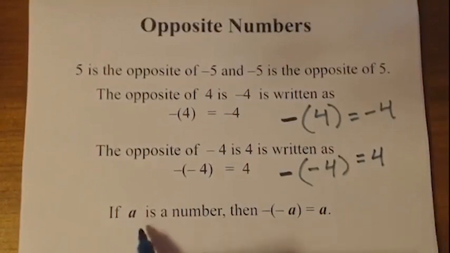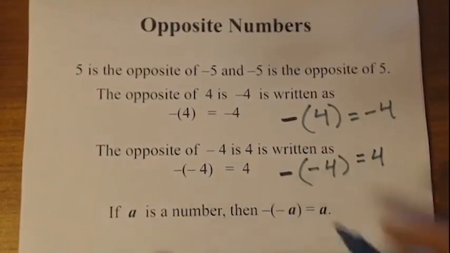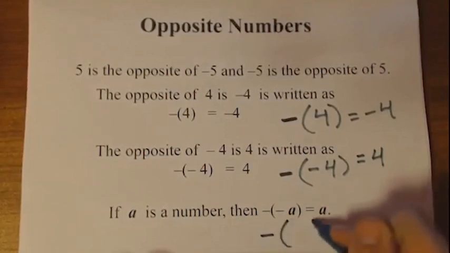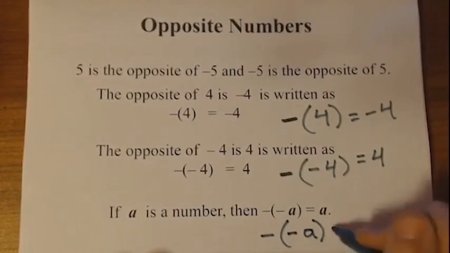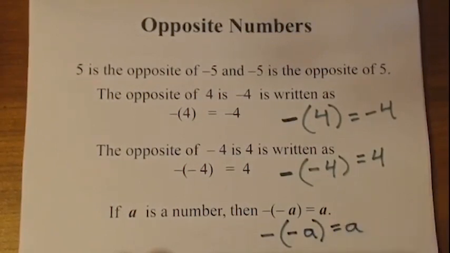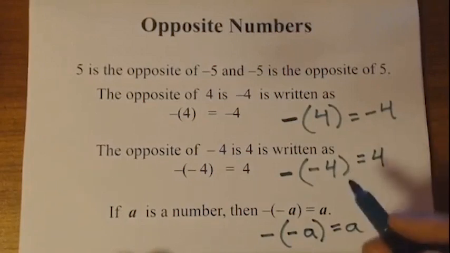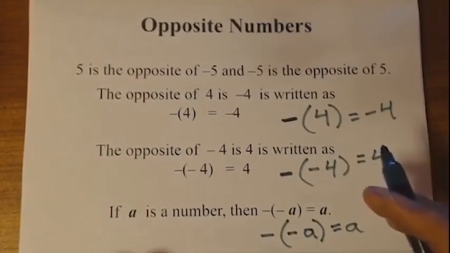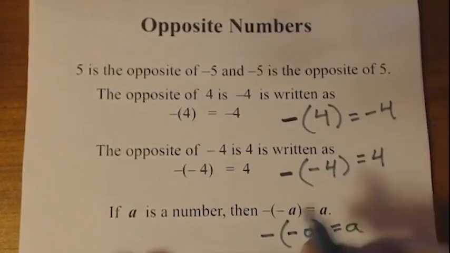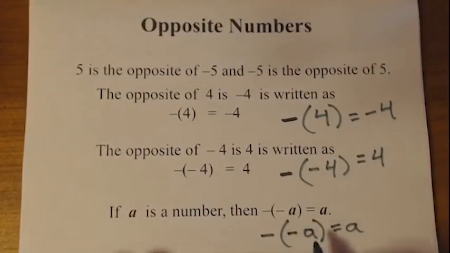So if A is a number, any number, the opposite of the opposite of that number is the number itself. If the opposite of a negative is a positive, and the opposite of a positive is a negative, we've just said that the opposite of an opposite is what you started with.